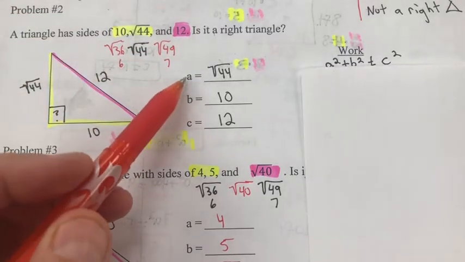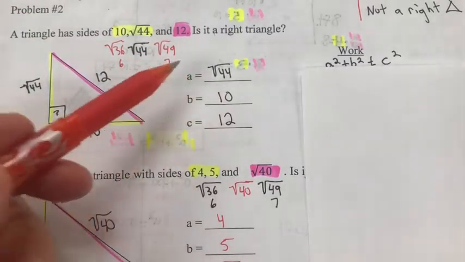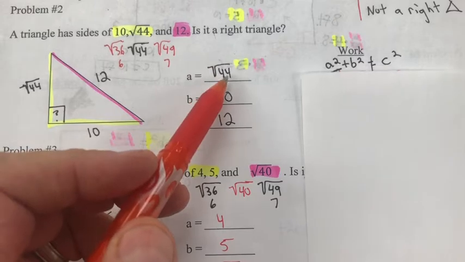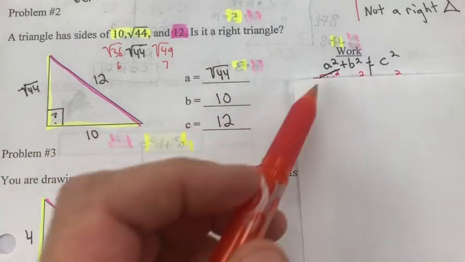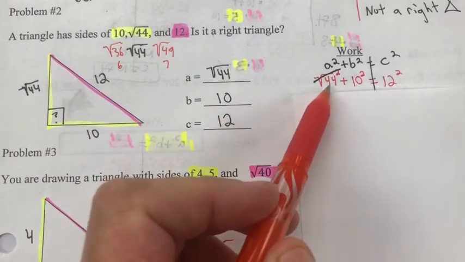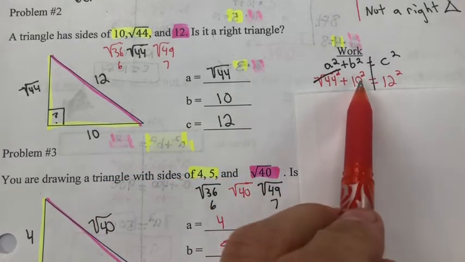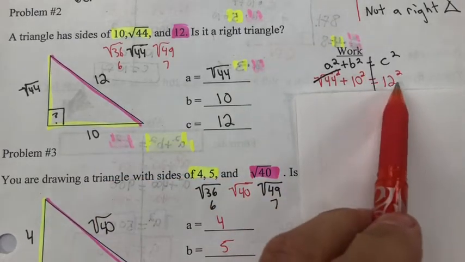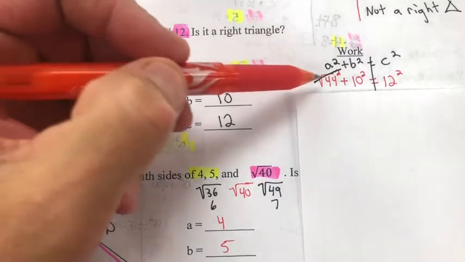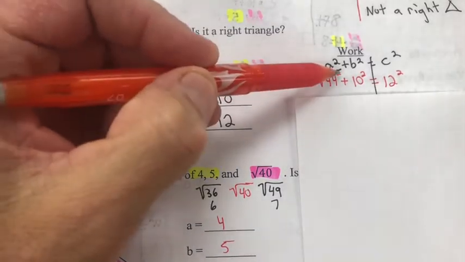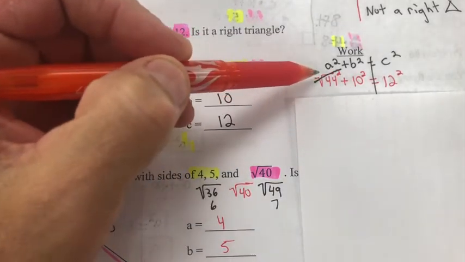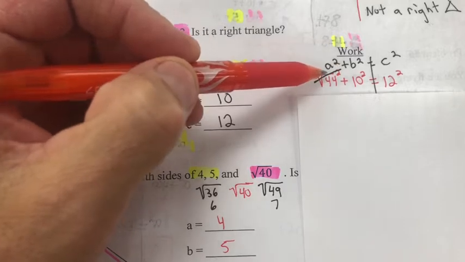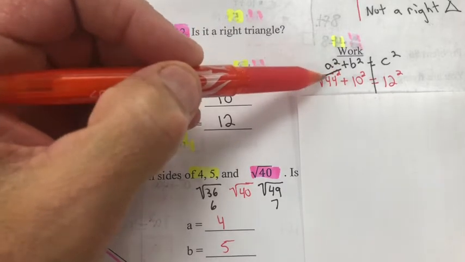So I chose a as the square root of 44, and I'm going to plug it in. a squared is the square root of 44 squared, plus 10 squared, equals 12 squared. Now here, since we're squaring the square root, those are inverse operations. They undo each other.